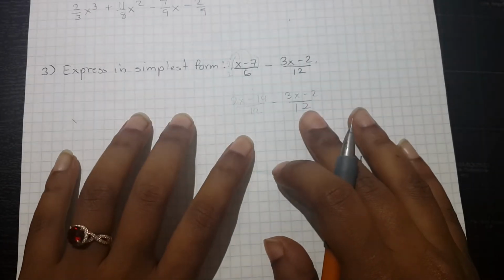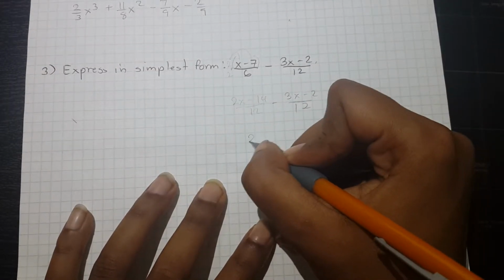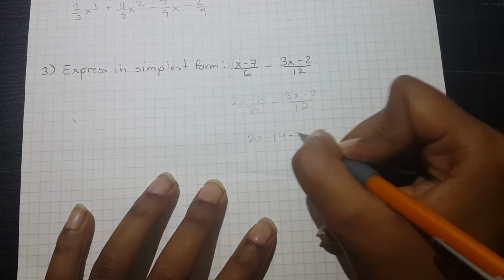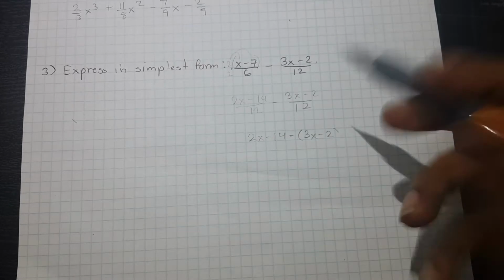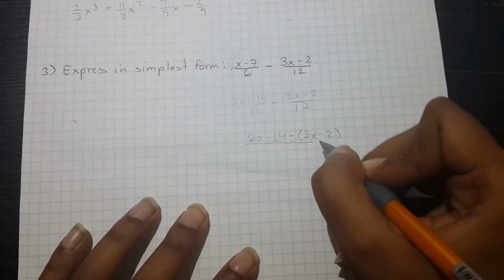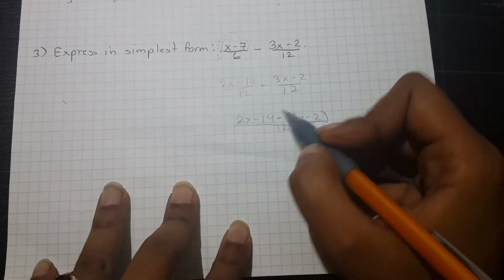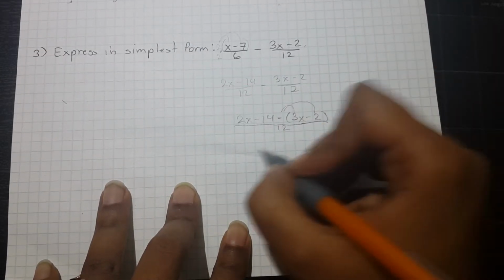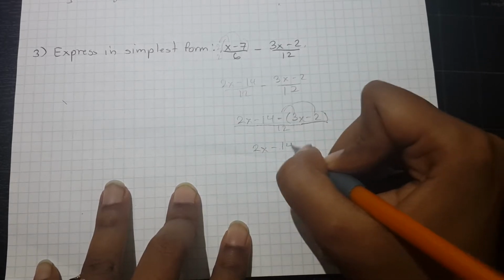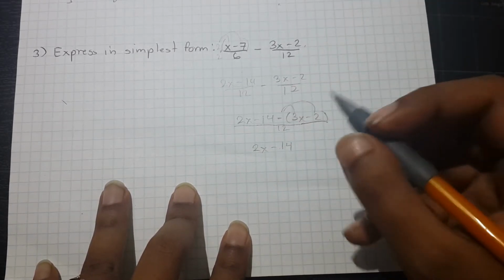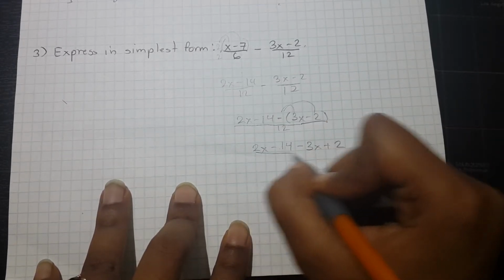And because they have the same denominator, I can actually put them all as one fraction. So I'm going to write it as 2x minus 14 minus parentheses 3x minus 2, over 12. Okay. And then I'm going to distribute here. These are all really intermediate steps. You don't really need to do all this, but I'm just writing it out for those of you that want to see the step-by-step process. And this is going to be minus 3x plus 2 over 12.